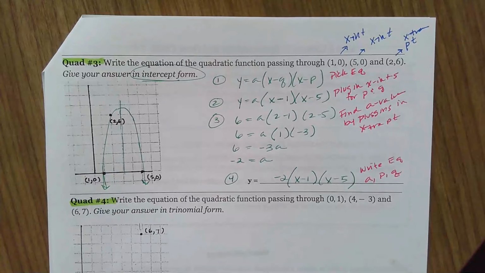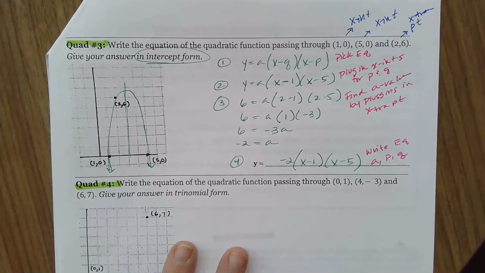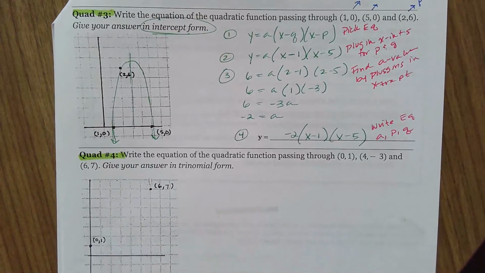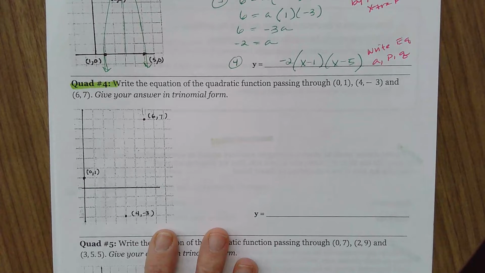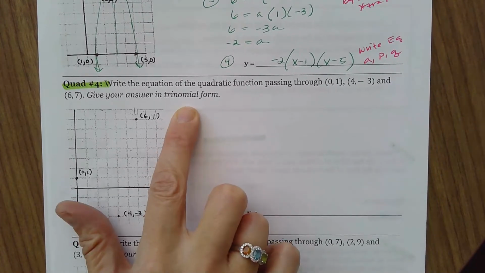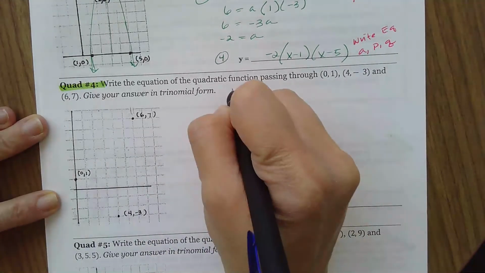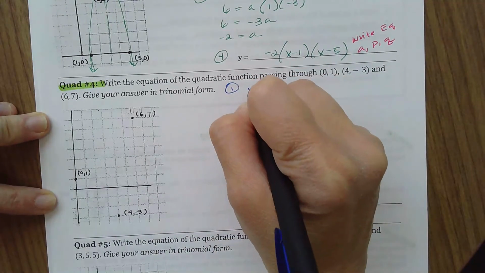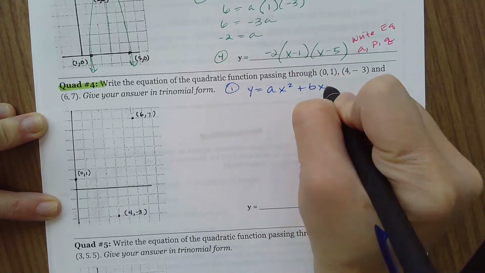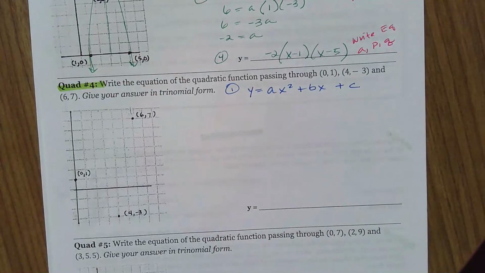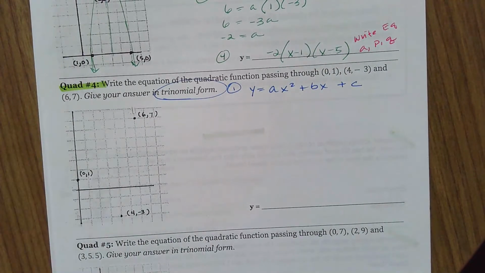All right, to be honest with you, those two are really easy. Remember those from Algebra 2. You might not have done this next one in Algebra 2, but guess what? Since we're in pre-calc, we're going to try it. This one is where you're asking for your answer in what we call standard form, but what the book calls trinomial form. Trinomial form is y equals ax squared plus bx plus c. So it's that format. I mean, it is a trinomial.